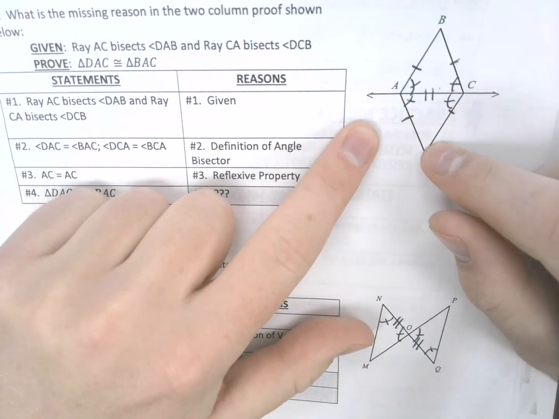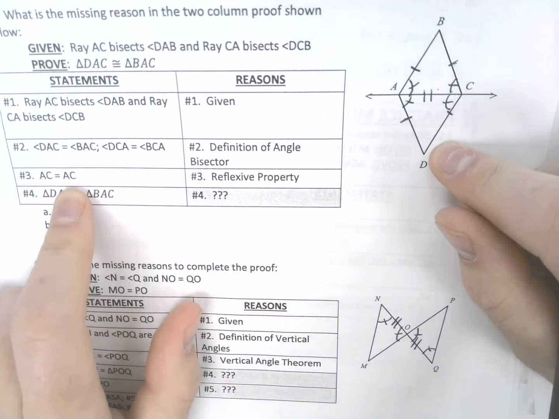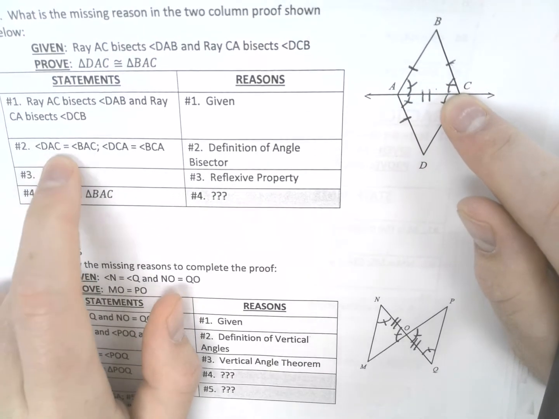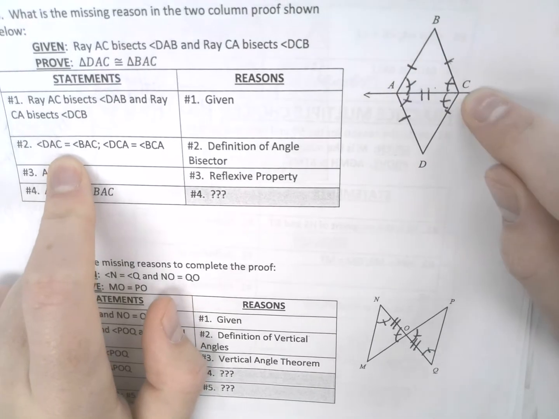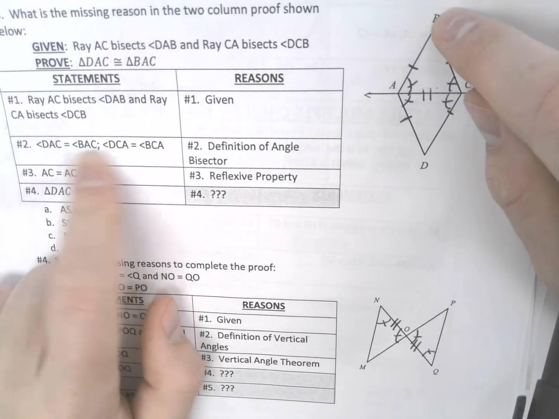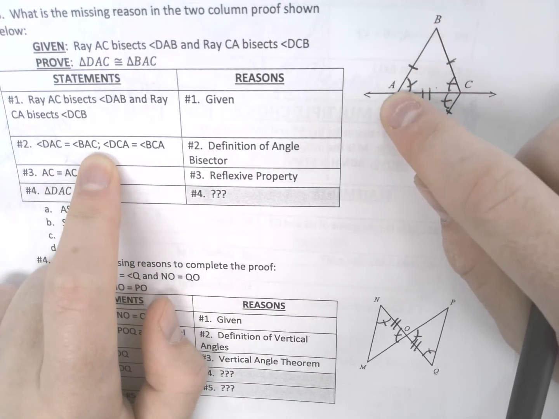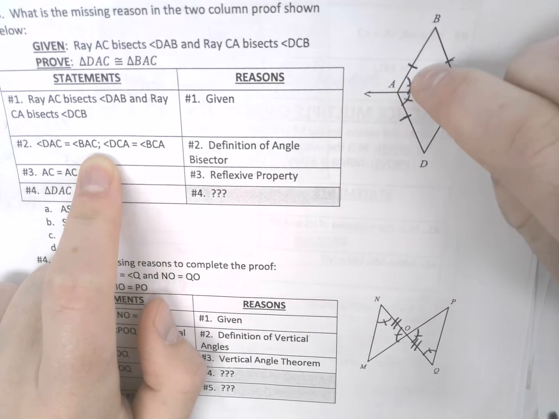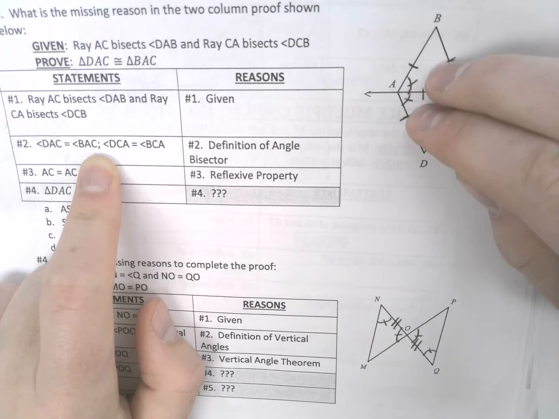And so we're also told AC is, of course, going to equal itself, AC. We're also told DAC is going to be congruent to BAC. Interesting. Probably because we know these are bisected, so they're the same angle because it's been split in half.